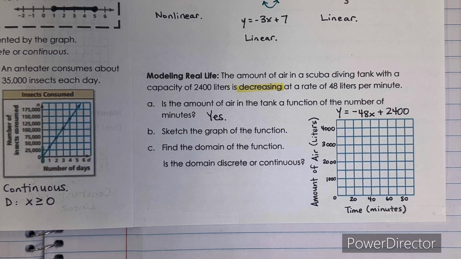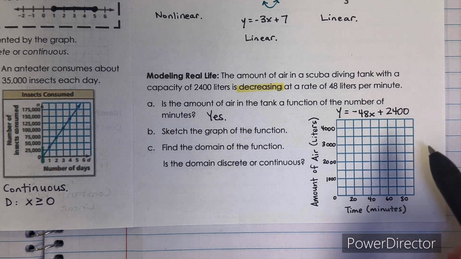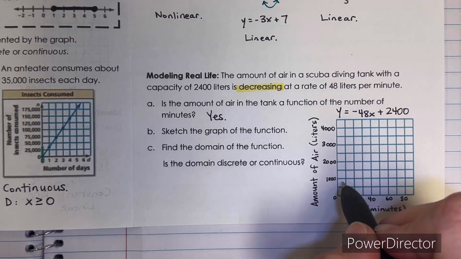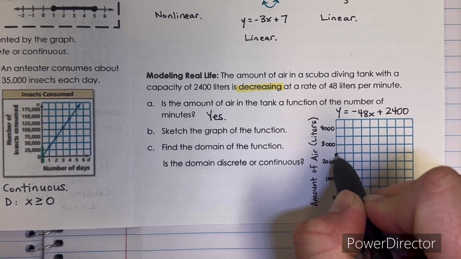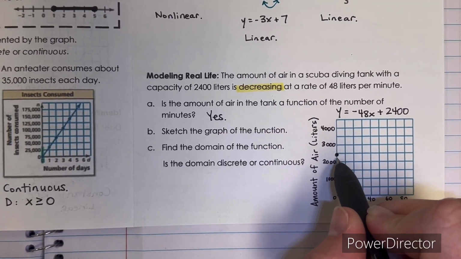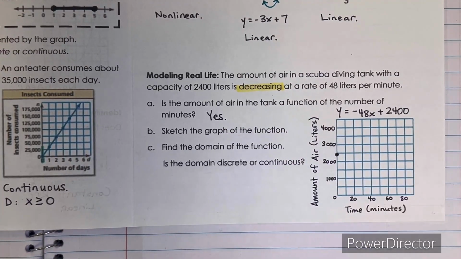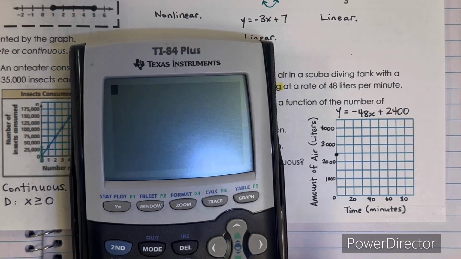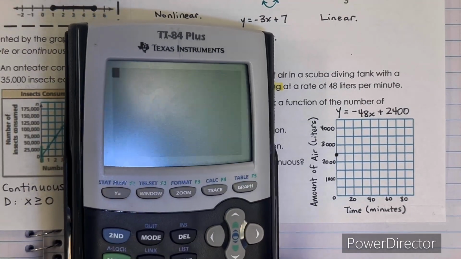And so we're going to, sketch means just about, it doesn't have to be 100% accurate. So here's what we're going to do. 2,400, we're just going to plot that point right there. Because at 0 minutes, we still have 2,400 liters in our little scuba tank. Now, I'm going to use a calculator because I made sure that I had a calculator before I did this.